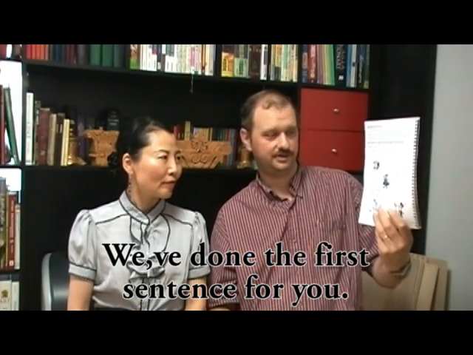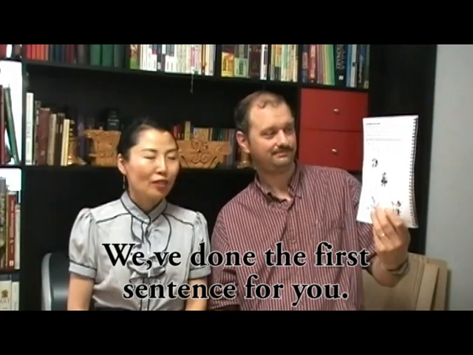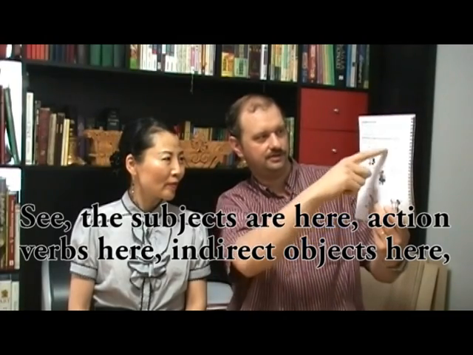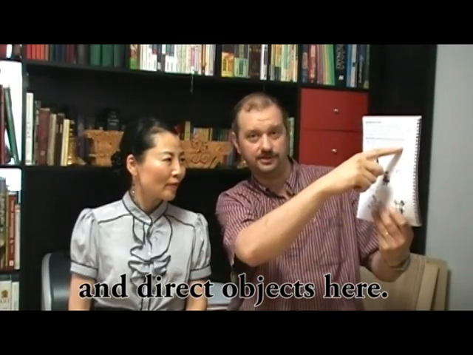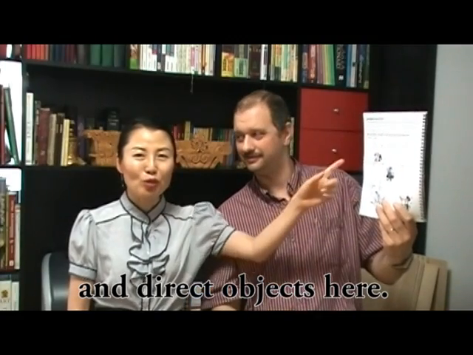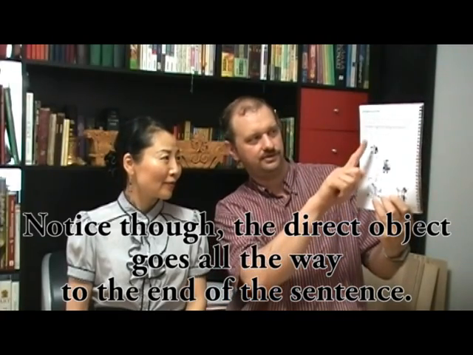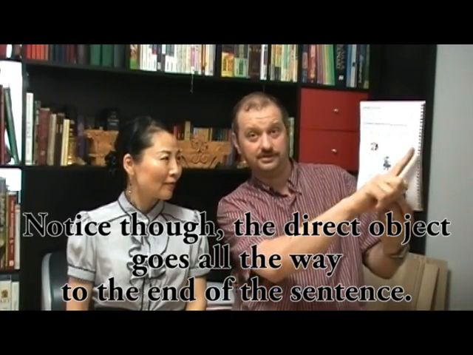We've done the first sentence for you. You can see the subjects are here, action verbs here, indirect objects here, and direct objects here. You notice though the direct object goes all the way to the end of the sentence?